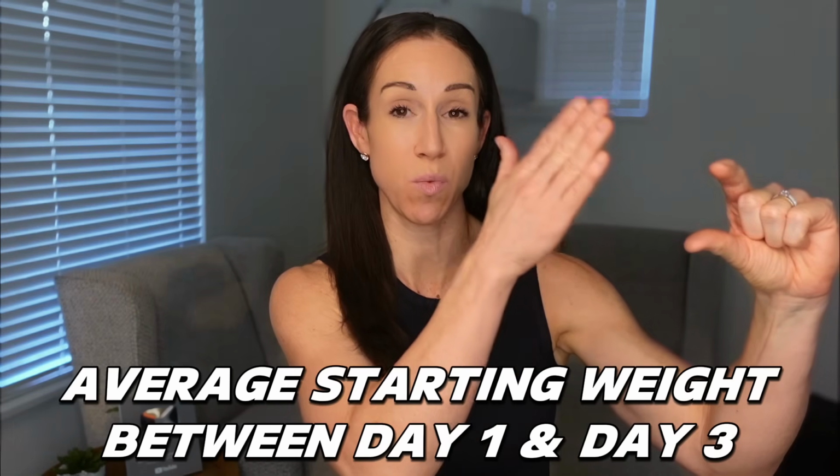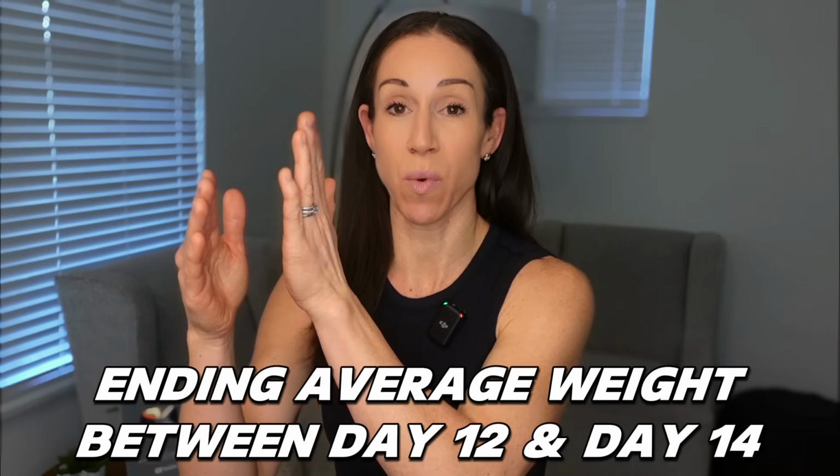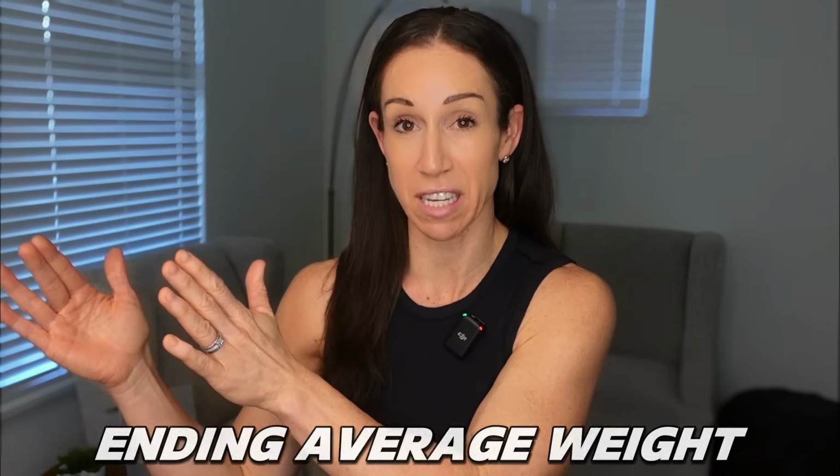And then after those 14 days, what you're gonna do is compare your average starting weight, so the weight between day 1 and day 3, take that average to your ending average weight, so the weight between day 12 and day 14. And if your average weight went down by 1 to 2 pounds, congratulations, you calculated your true calorie deficit, and keep going. If your average weight stayed the same, your number that you calculated is actually your maintenance calorie number, which means you now need to drop your calories by about 100 or 200 calories per day.